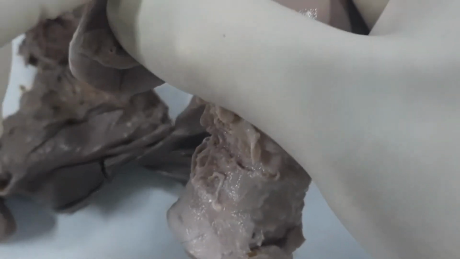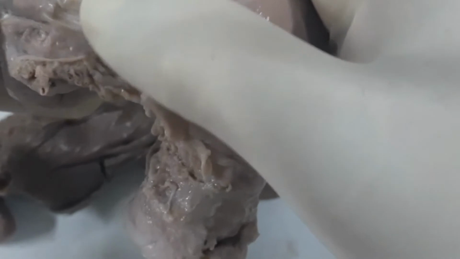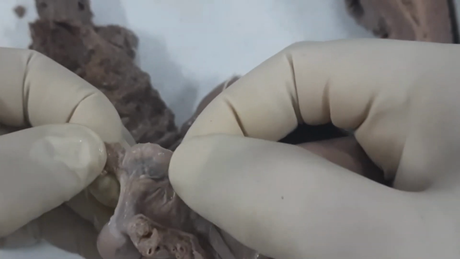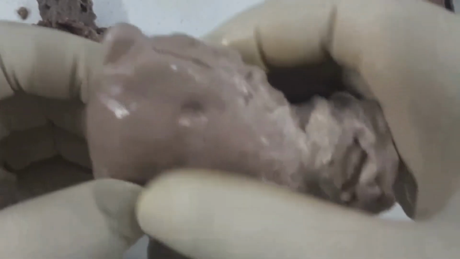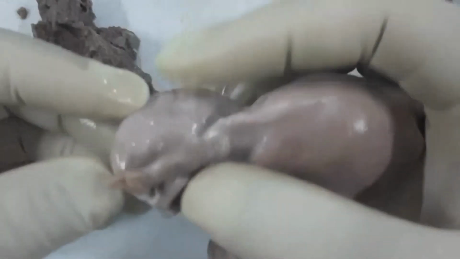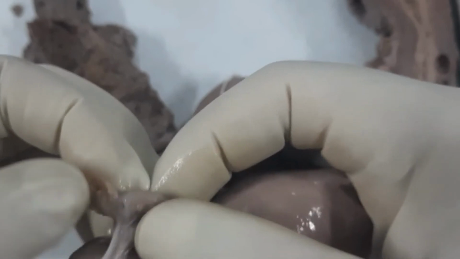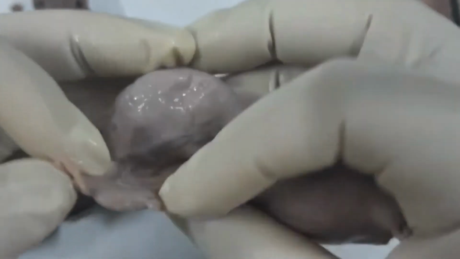See this part here, it is the dilated part, and in a normal case it should be 5 centimeter long. This is the ampullary part of the tube, where the fertilization takes place. After that it becomes the infundibular part, where the fimbriae are present, the fimbriated part. This is the last 1 or 2 centimeter of the fallopian tube.